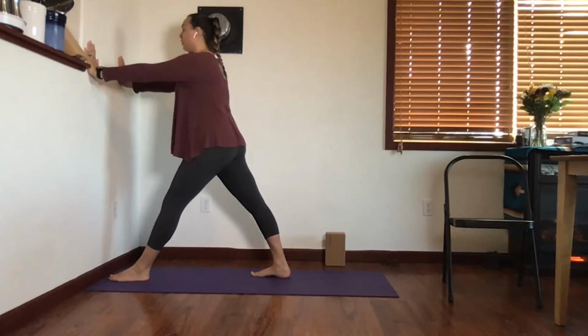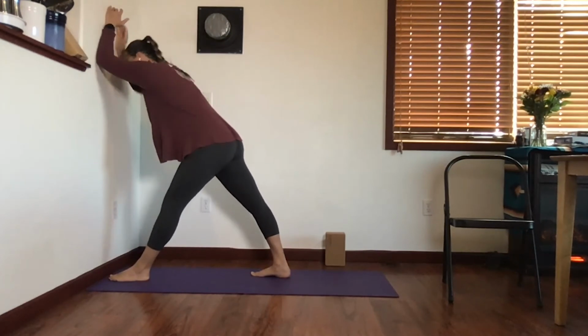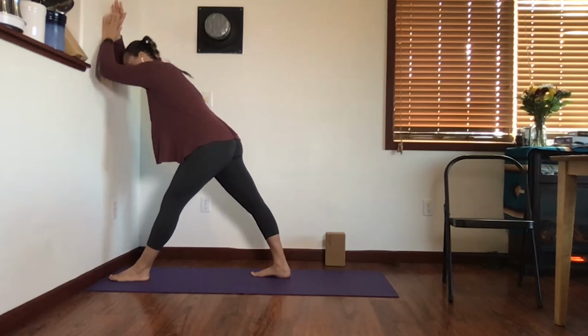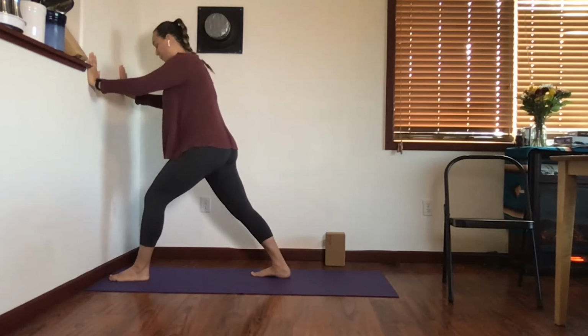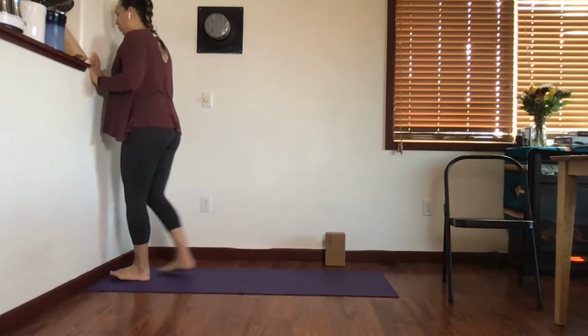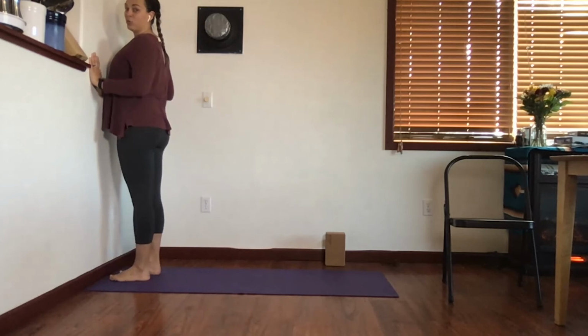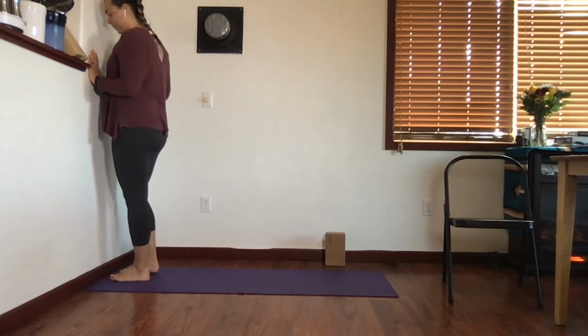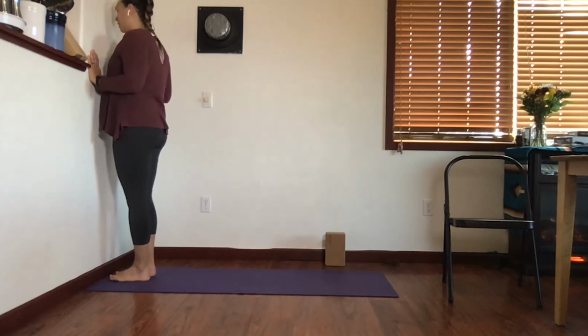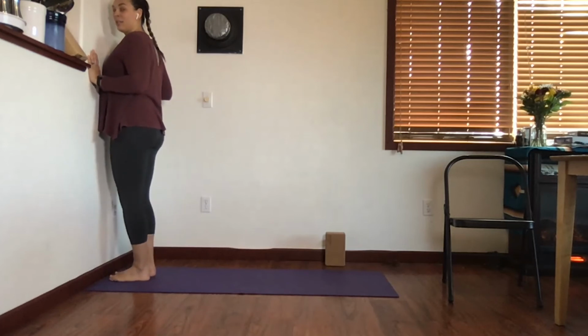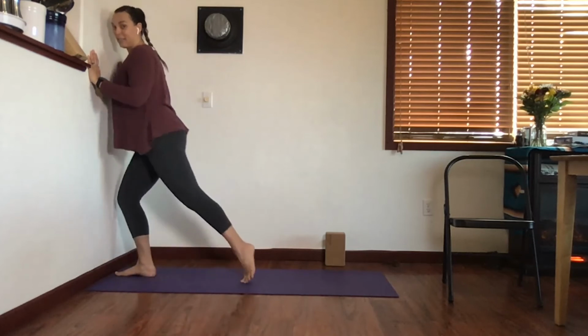We'll be here for a few breaths. Some of you might even feel comfortable leaning forward onto the forearms. And then to come out, a baby bend to the knees, and you can bring that back foot in, and we'll do the other side. So let's go ahead and practice this together. We'll start standing quite close to the wall. We'll bend the knees, and we'll take our left foot back.